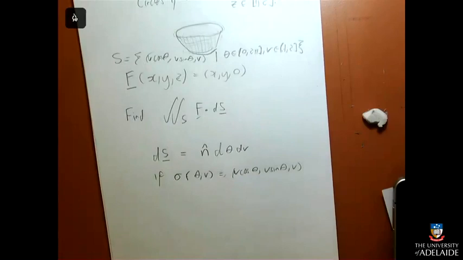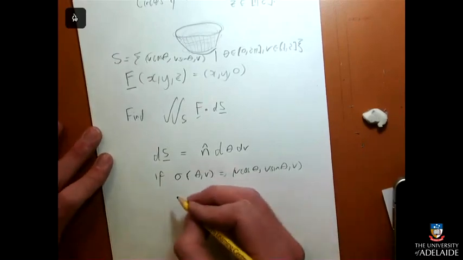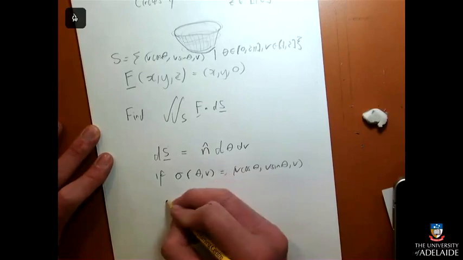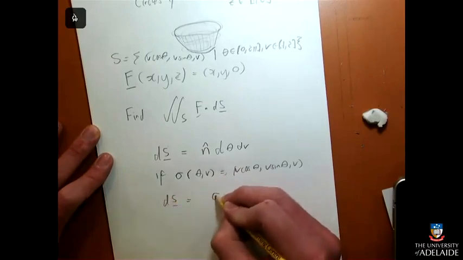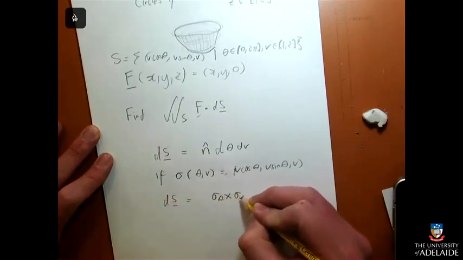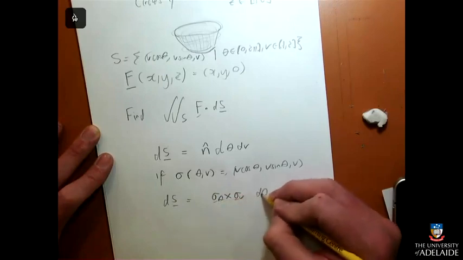See, sigma makes an S sound, S for surface, as opposed to gamma making a kurt sound, kurt for curve. So then I can do it as dS is like that.